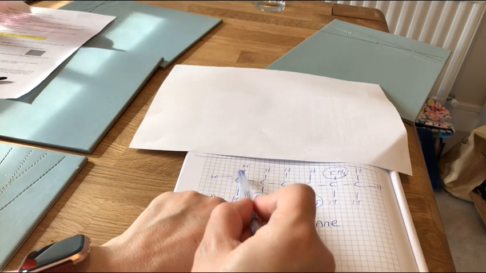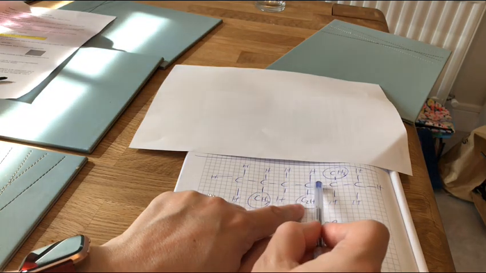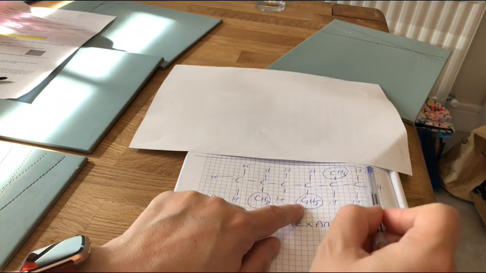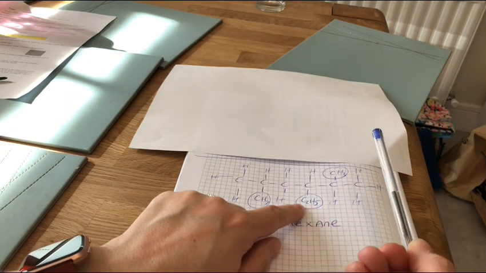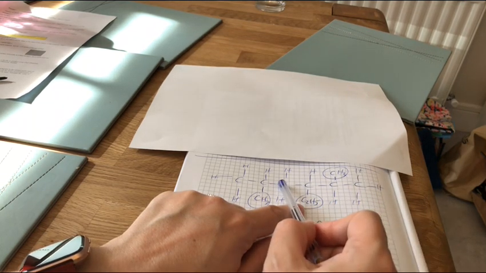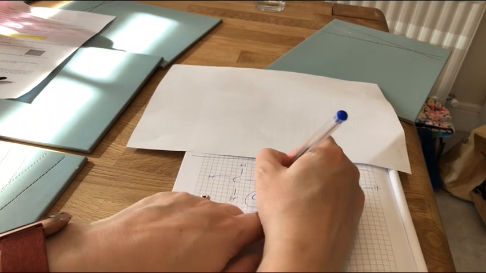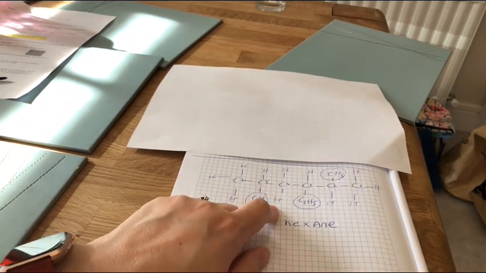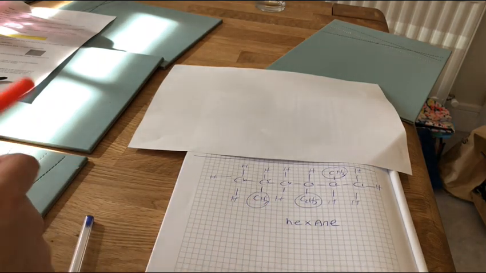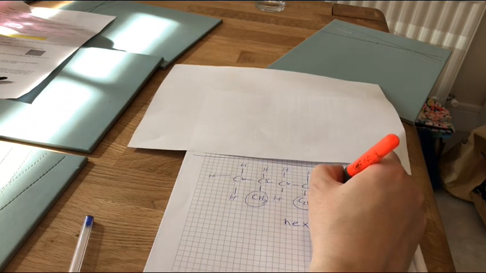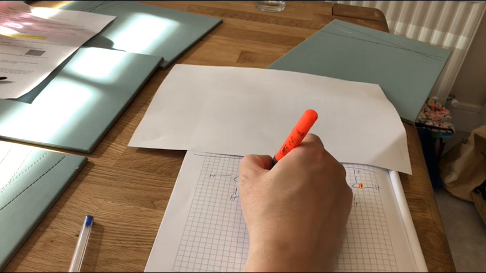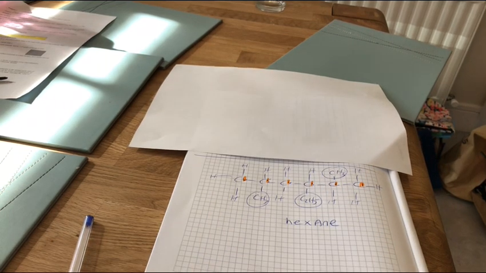So if I go this way, 1, 2, 3, 4, it'll be at carbon number 4. And if I go this way, it'll be 1, 2, 3. So it is smaller to go from right to left. So I'm going to go right to left. 1, 2, 3, 4, 5, 6. And I've numbered them now, so I can tell the reader that there are unusual things at particular carbons.